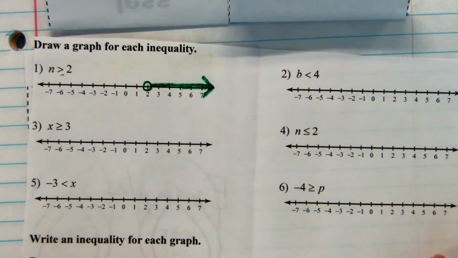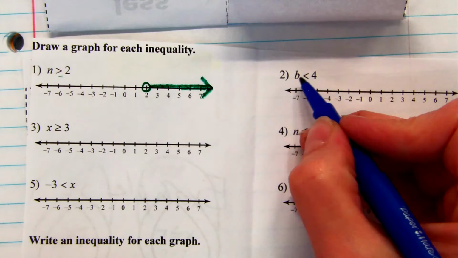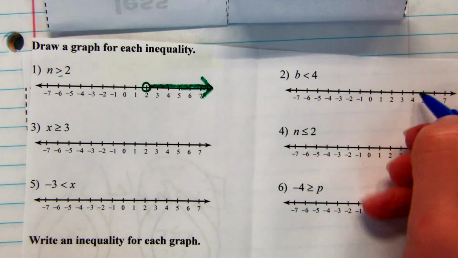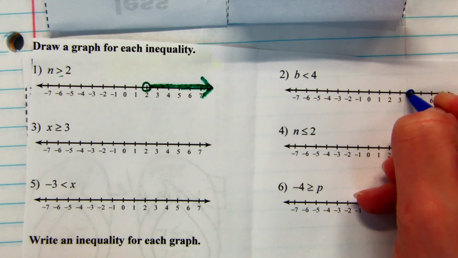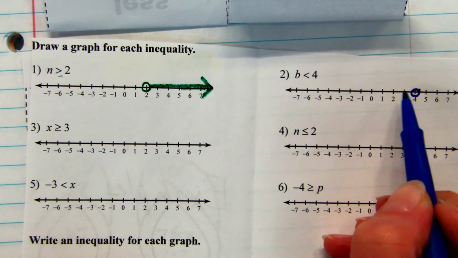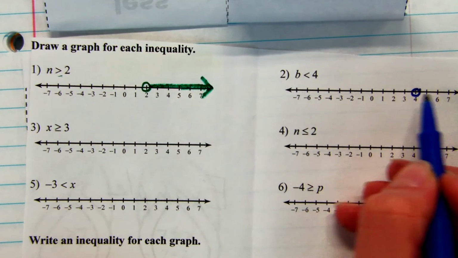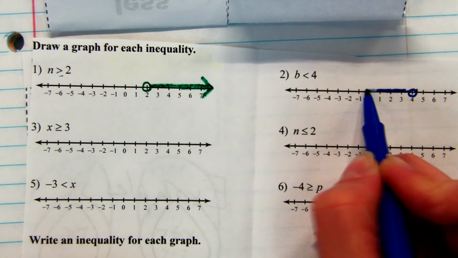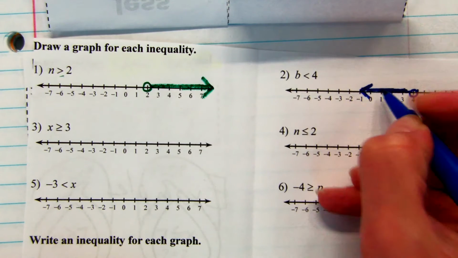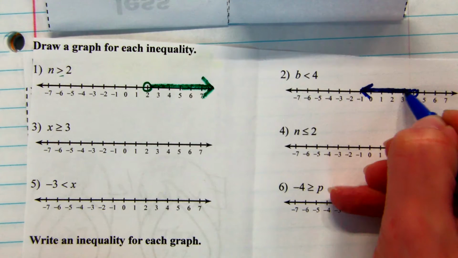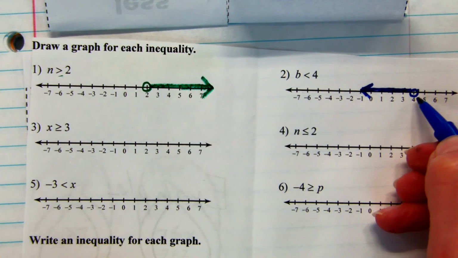This marker is not working so good, so I'll try a different color on number 2. On number 2, b is less than 4. Do I fill in the circle at 4 or not? No. So I'm going to make a hollow circle at 4. And then where are the numbers that would be less than 4? To the left. And so I don't have to draw this all the way out. I can just go a little ways and put an arrow. And that represents all the points off into infinity this direction are less than 4.